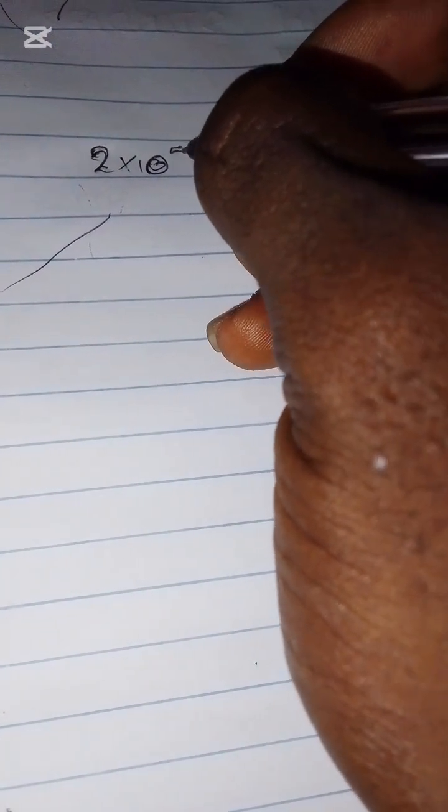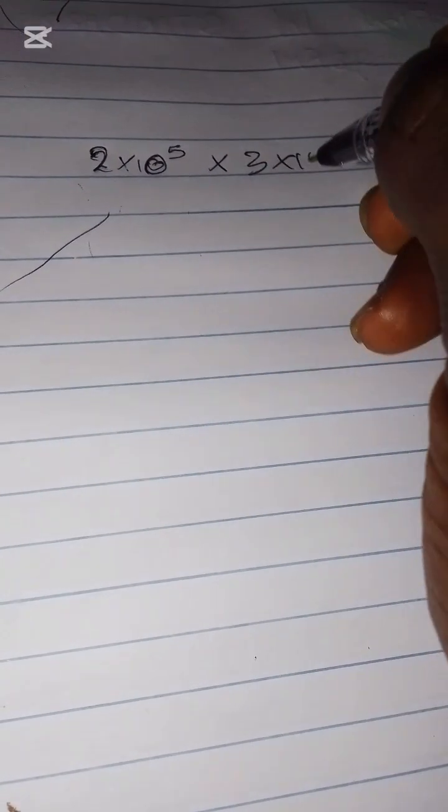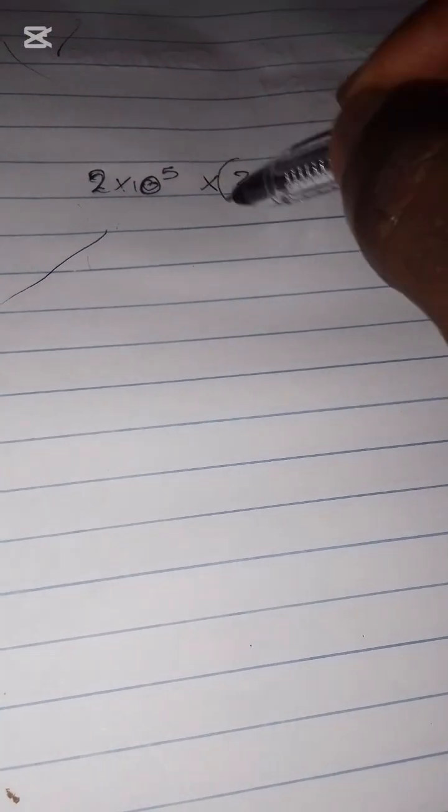Alright guys, let me now show you how you can handle multiplication and division with respect to standard form. So now let's assume that we are faced with a question and I am forced to multiply. Let me say 2 times 10 raised to the power 5. Then I'm multiplying this by, let's say, 3 times 10 raised to the power 6. Now this is a standard form, this is another standard form, so I'm going to multiply these two without a calculator.